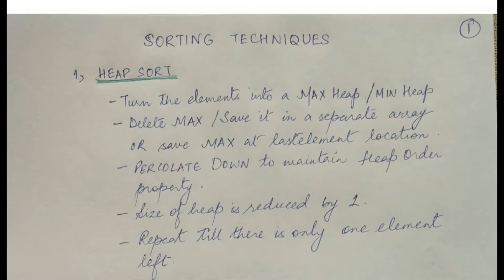So you are given a list of elements. You will create a heap from this list of elements, and then you will delete the elements one by one. When you delete in a heap, the deletion happens at the root. So, let's say if it's a max heap, you take the maximum element out, and you store it. You either store it in another temporary array, which will be your sorted array at the end, or you can store it at the last location in the heap, which I have explained in the heap lecture.